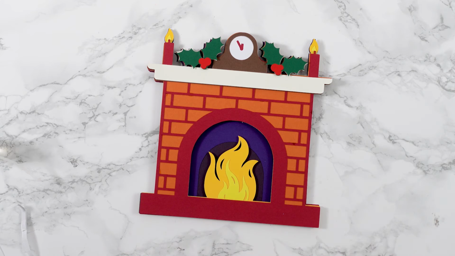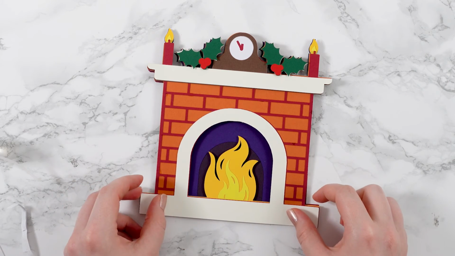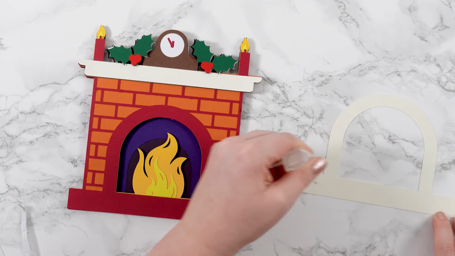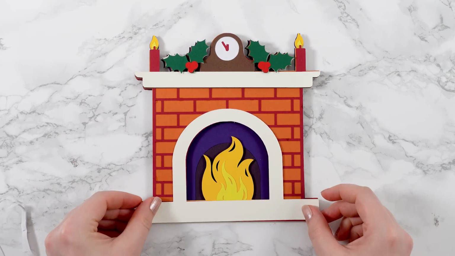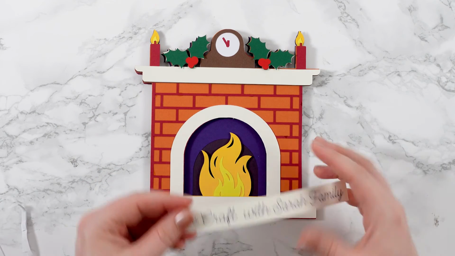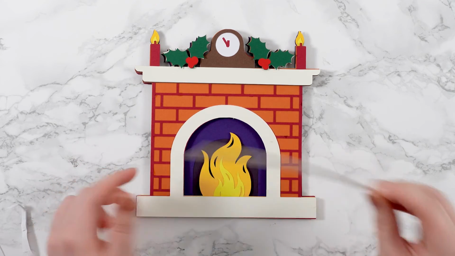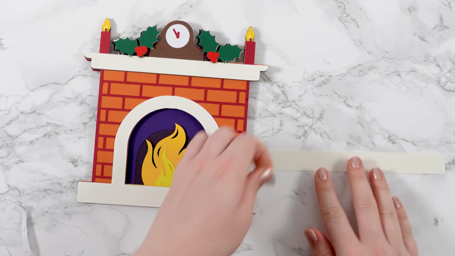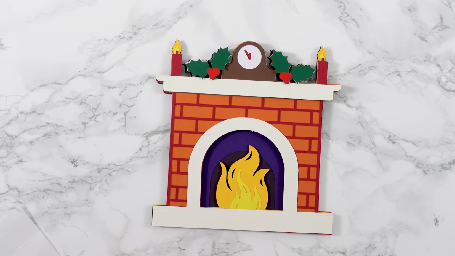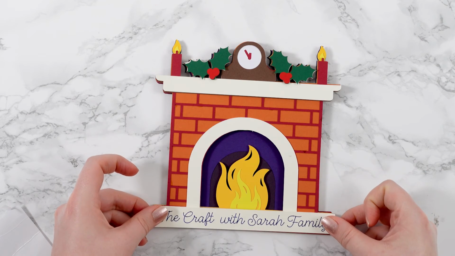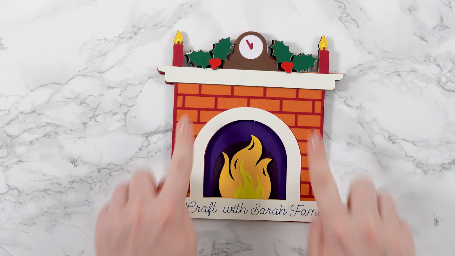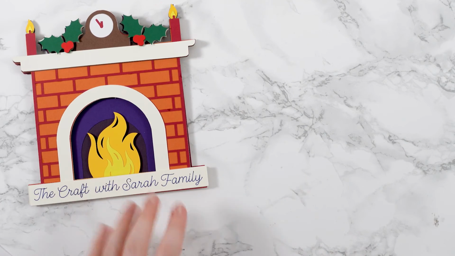Now we've got the trim for the rest of the fireplace. I'll glue this one too and turn it upside down. That one there. And then for the very base where we've got our text, I'll foam this one so it's popping out a little bit. Oh, I love it. It's so cute. And now we've just got the stockings left to make.